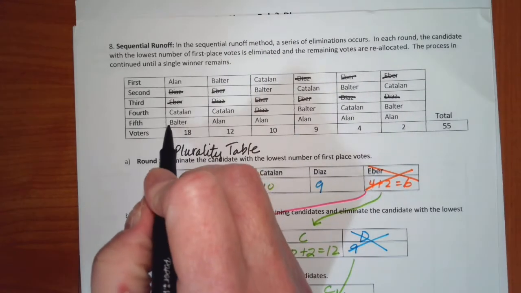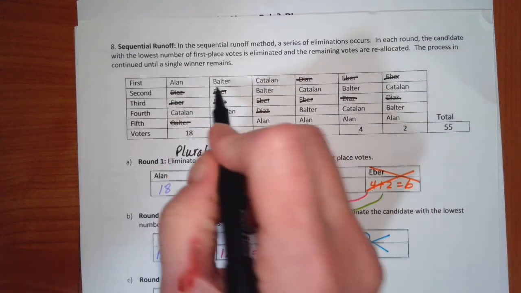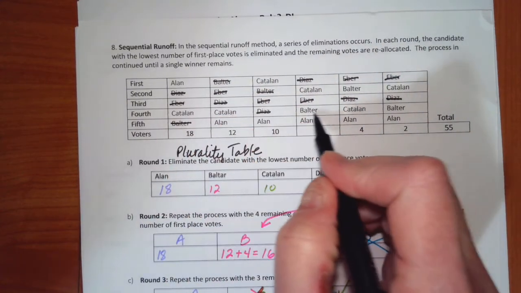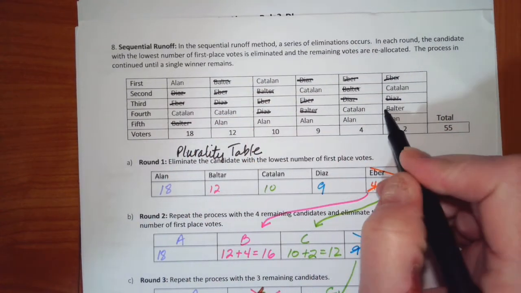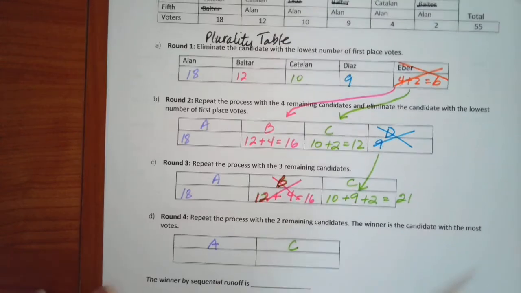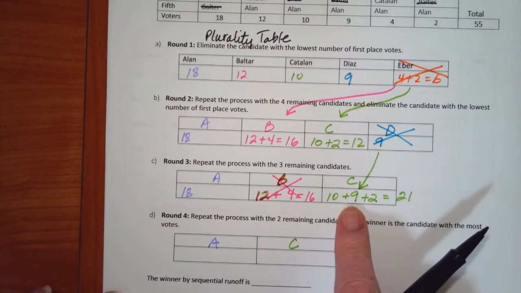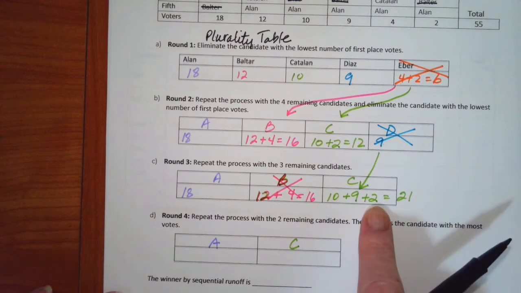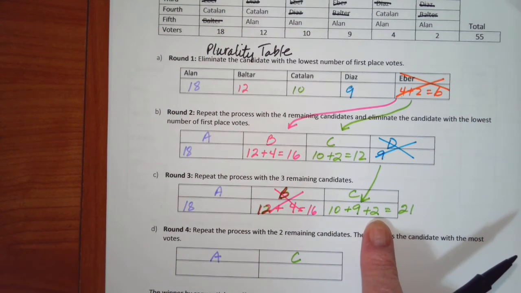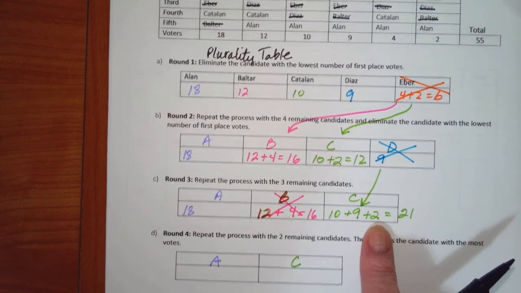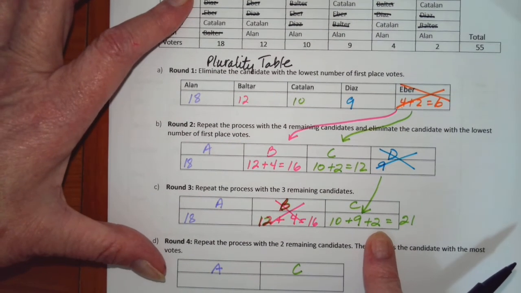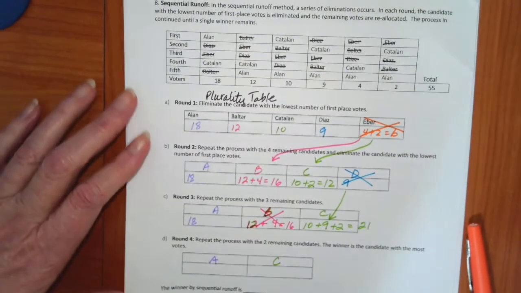So I'm going to go through and get rid of Balter in all of these. Or you can think about it, this 10, this 9, this 2 are all going to have to be redistributed to somebody else. Well, I know it's really hard for you to see, so let me see if I can do this.